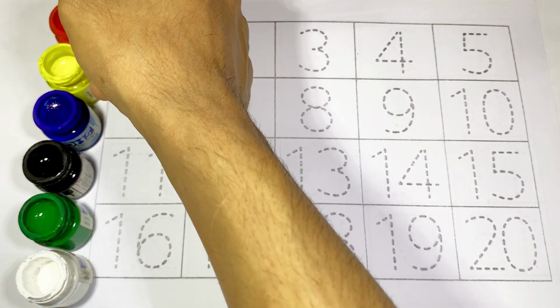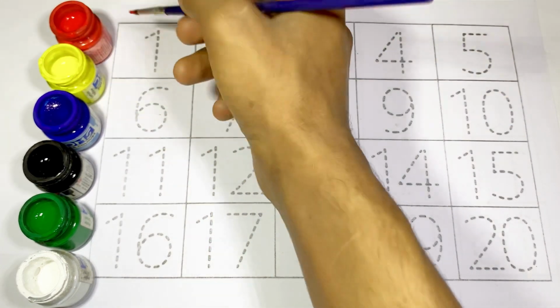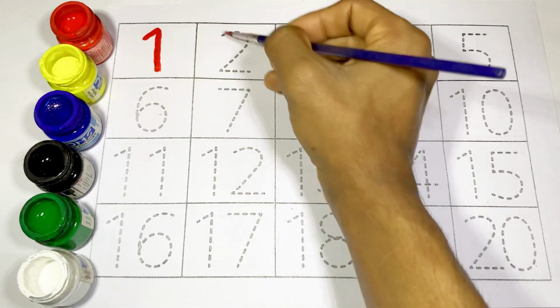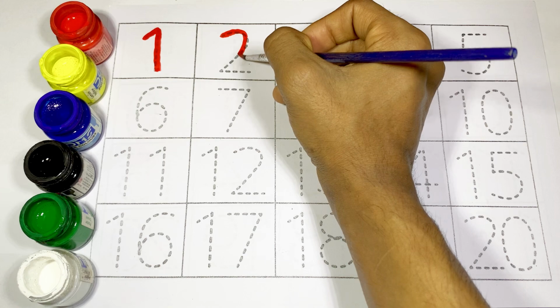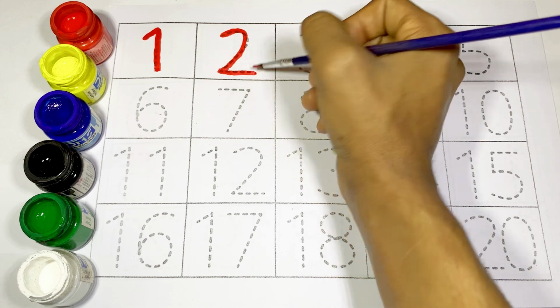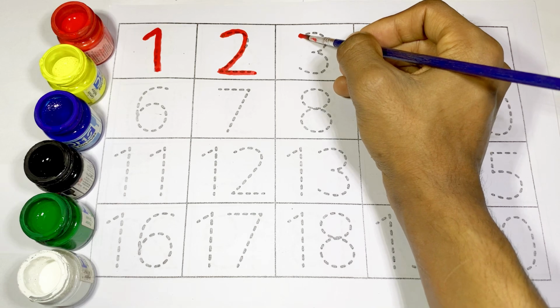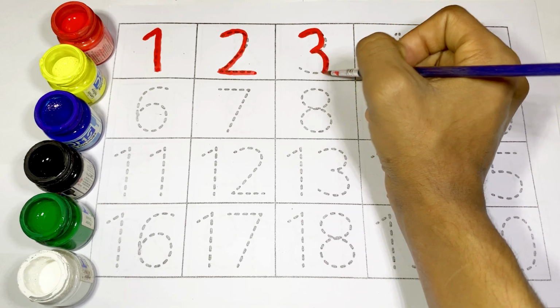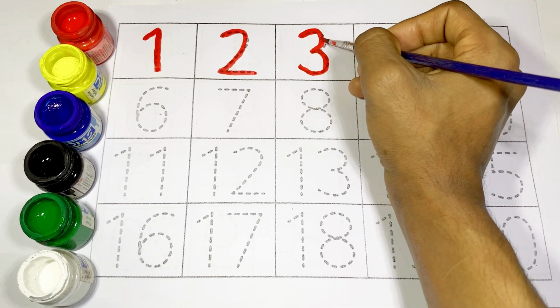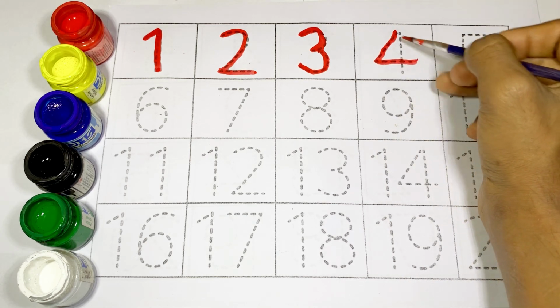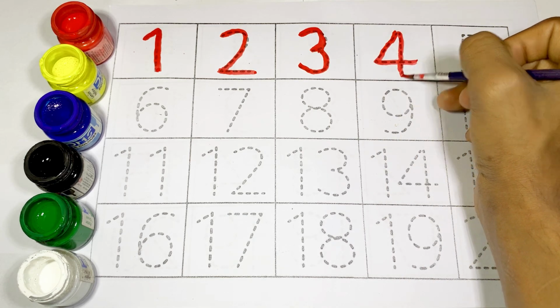Kids, first read 1 and use red color. O N E, 1. 2, T W O, 2. Kids, again use red color and draw 3. T H R E E, 3. 4, F O U R, 4.